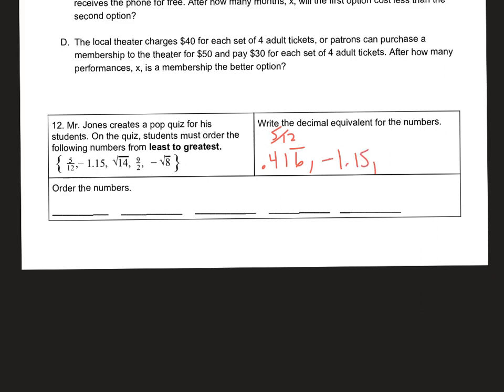Square root of 14, when I take the square root of 14, that gives me approximately 3.74... I know that's an irrational number. It continues on. When I take 9 and divide it by 2, that gives me 4.5. And then finally, the opposite square root of 8 is going to be a negative 2.82. Okay? So, I want the smallest. Well, I know I have 2 negative values. Those should be the smallest. And negative 2.82, which is negative square root of 8, is the farthest away from 0.